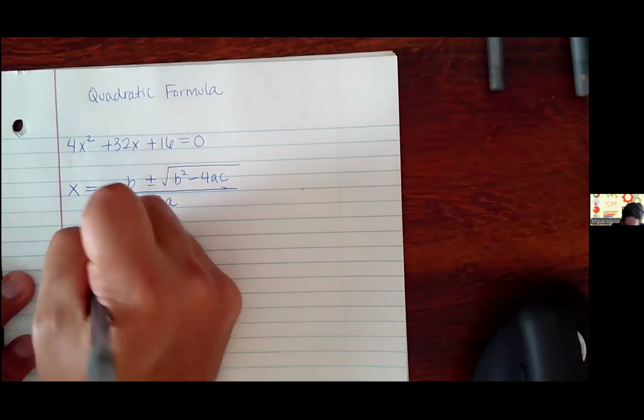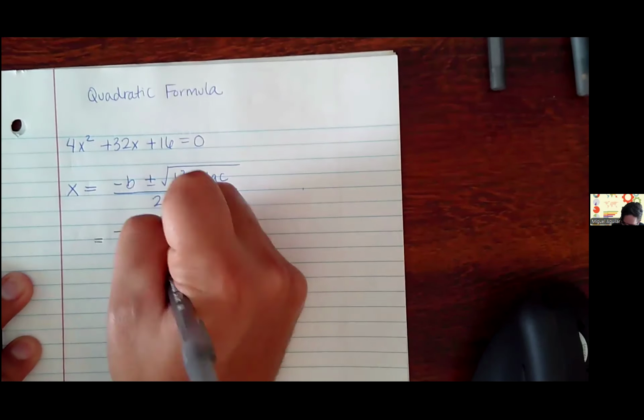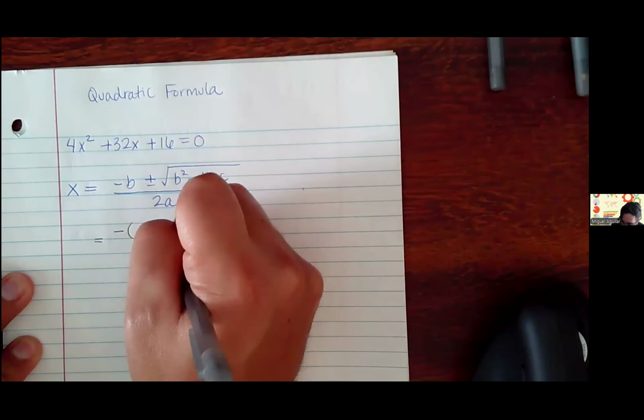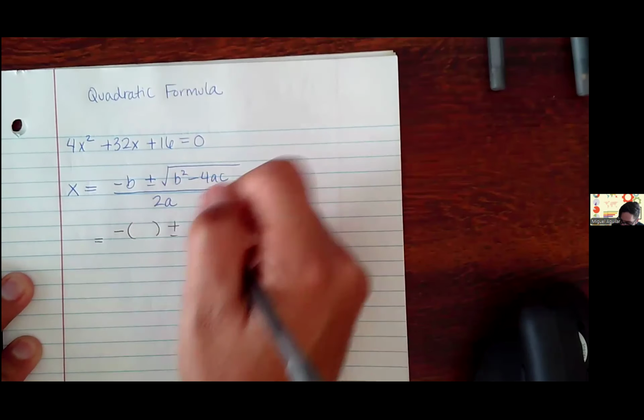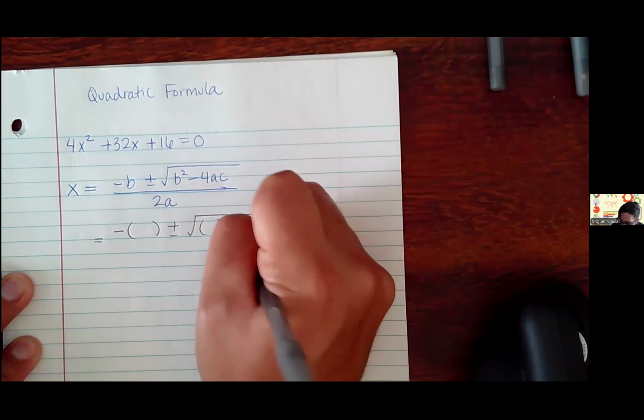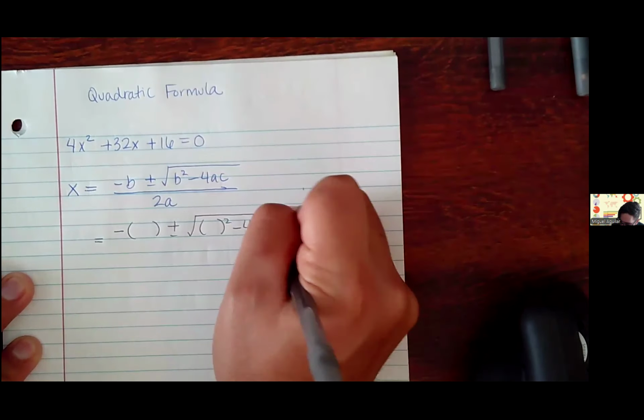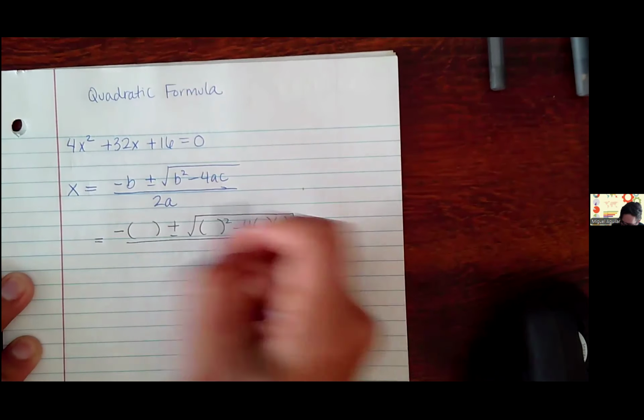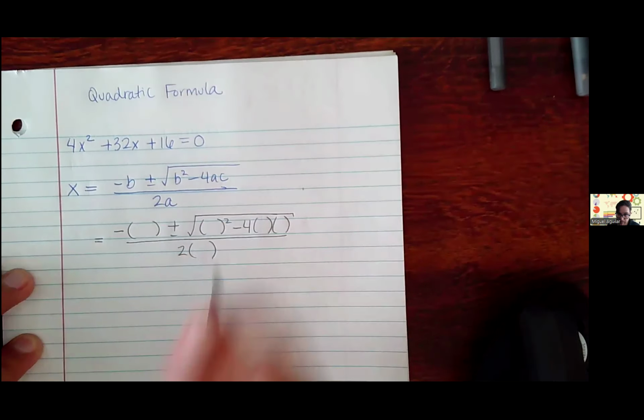Then we can set that up with our parentheses as our placeholders. So negative b plus or minus the square root of b squared minus 4 times a times c. Then all of that is over 2a.